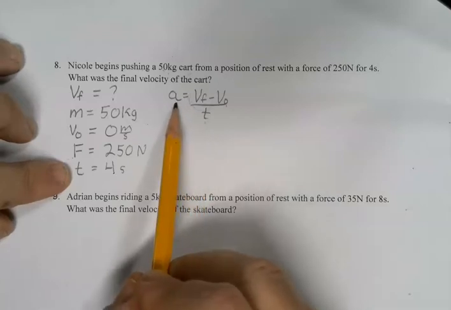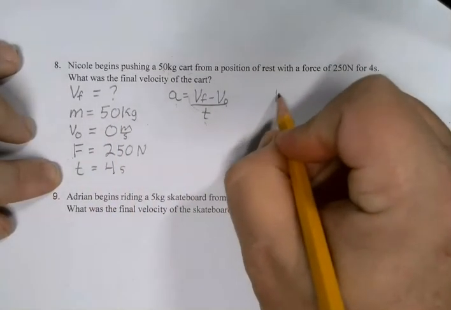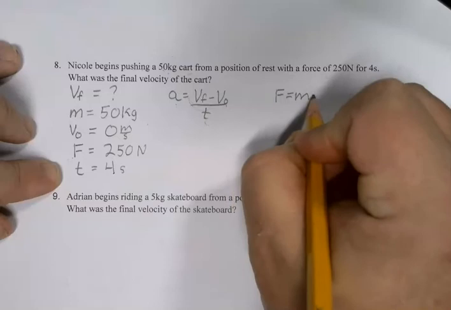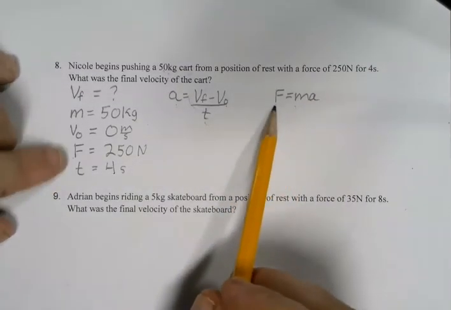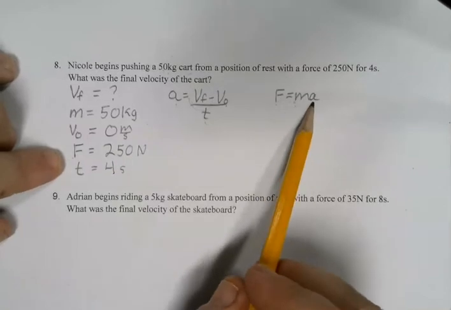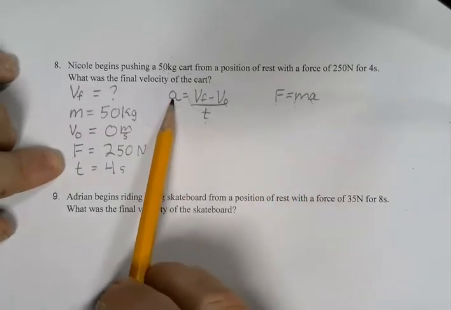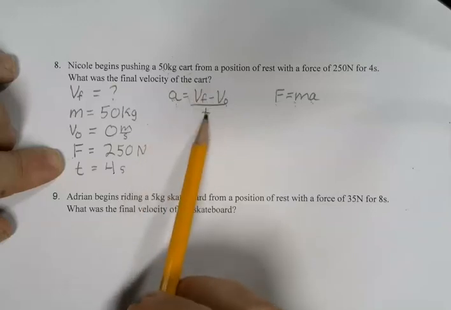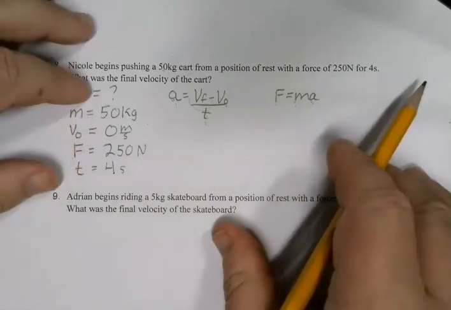But I don't know acceleration. So can I find acceleration? Well, I have another formula, F equals MA, and I know M, and I know F. So if you know these two, you could find acceleration. If you know acceleration, you plug it in over here, and you can figure out VF. Both are going to require some algebra here, okay?